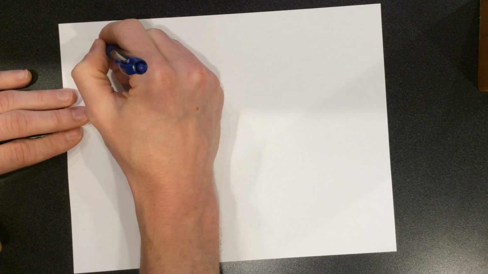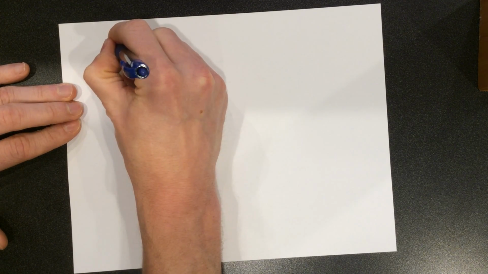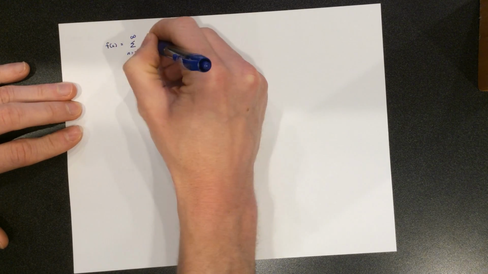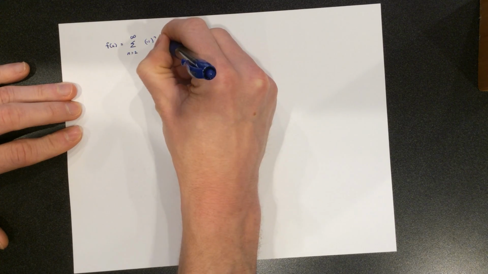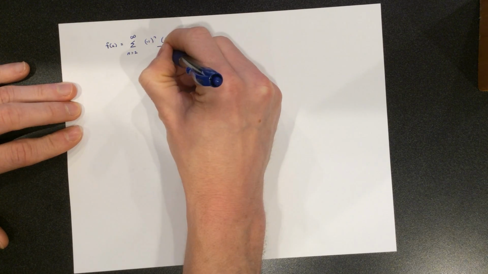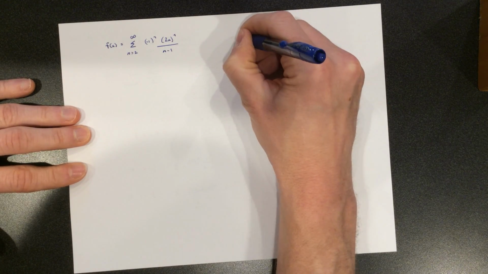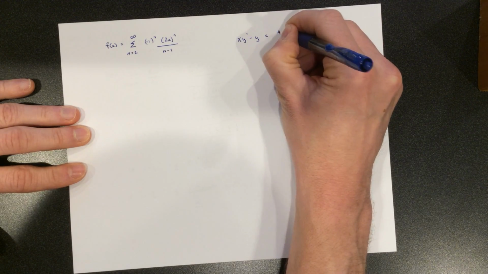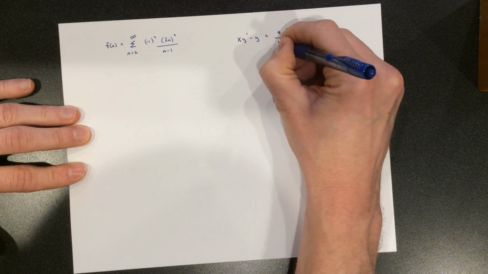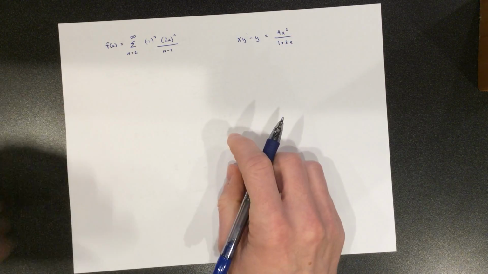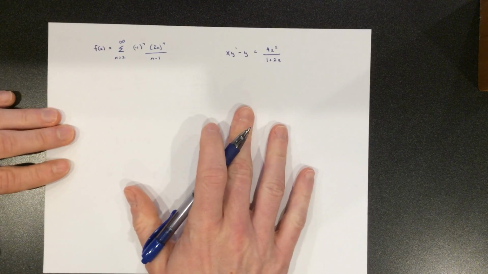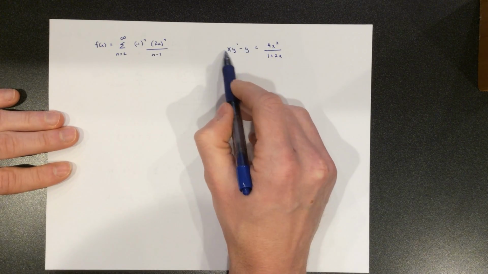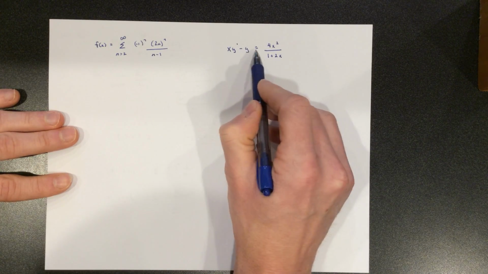Okay, so let's write down the function again. The function f of x is given by the summation from 2 to infinity of (-1)^n times 2x^n over n minus 1. And what we want to show is that x y' minus y is equal to what appears to be some random function, 4x squared over 1 plus 2x. Anytime you want to show something, it's kind of like a trig identity where sometimes you can work with both sides, but in this case, we're just going to work with the left side and show that it is equal to this.